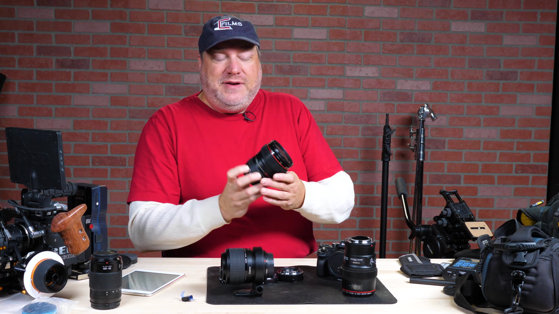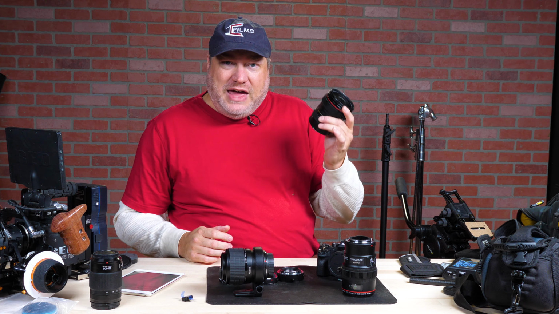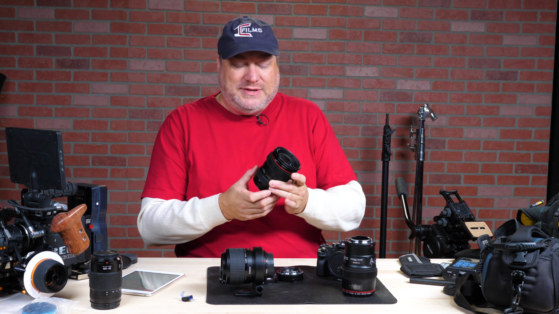So the next lens we have here is the Canon 24-105 f4 IS-USM. This is the kit lens.